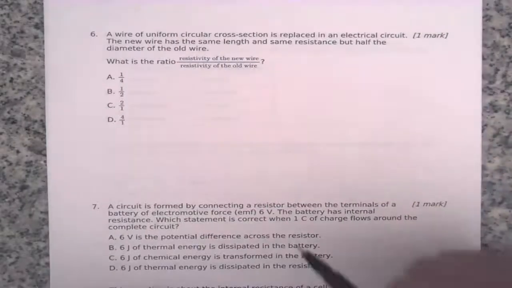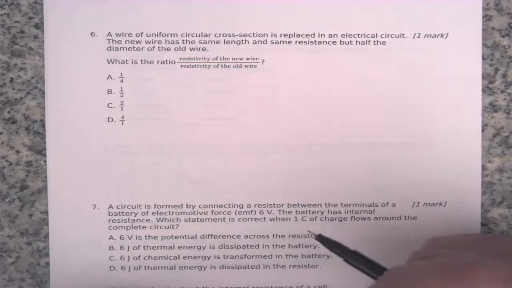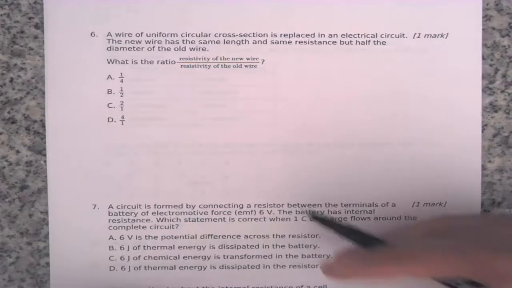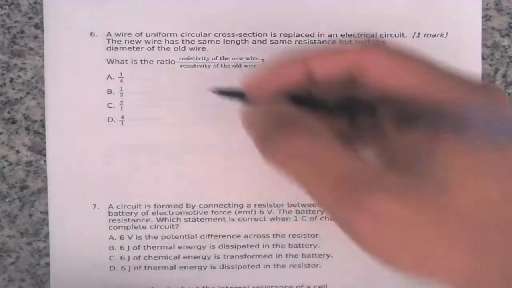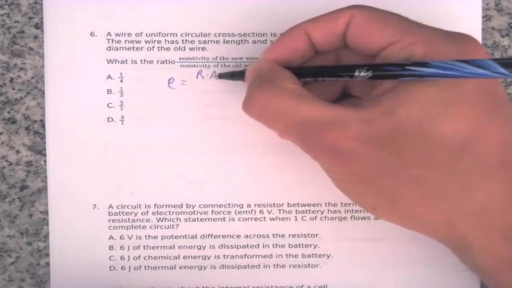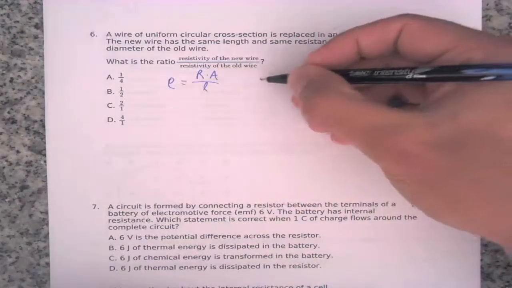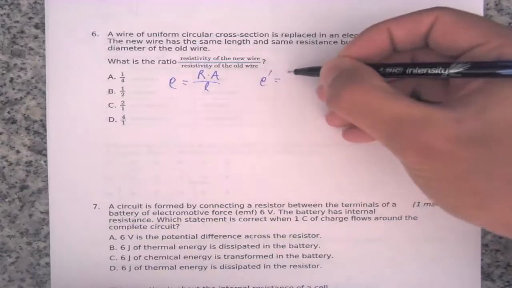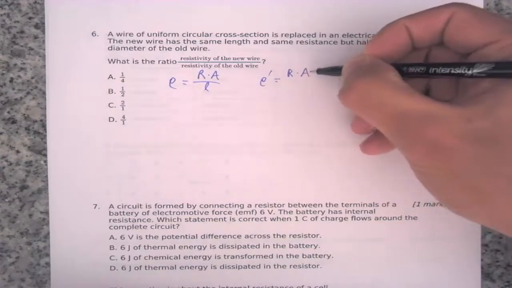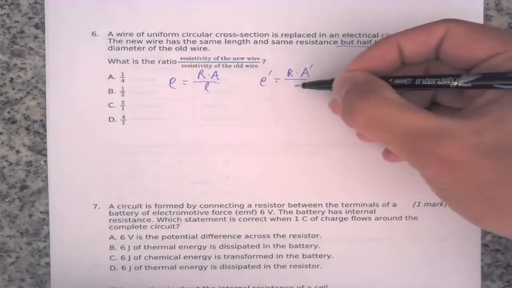Number 6 says that a wire of uniform circular cross-section is replaced in an electric circuit. The new wire has the same length and same resistance, but half the diameter of the old wire. What is the ratio between the resistivity of the new and the old wire? So what we know now is that the resistivity is given by ρ equals R times A over L. Now the new resistivity of your new wire is going to be with the same resistance, with a different area because you have half the diameter, divided by the same length.